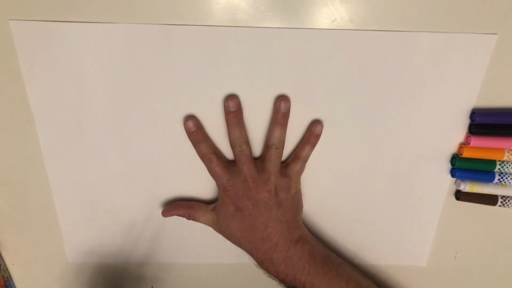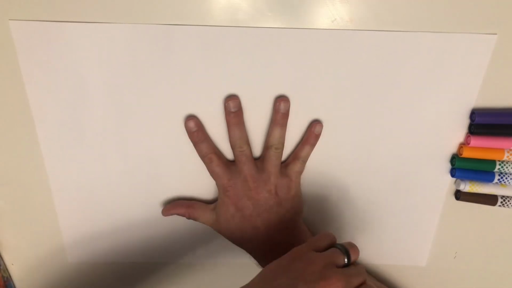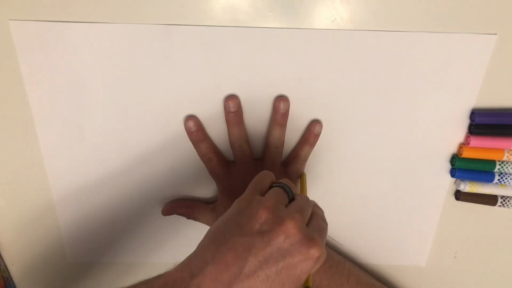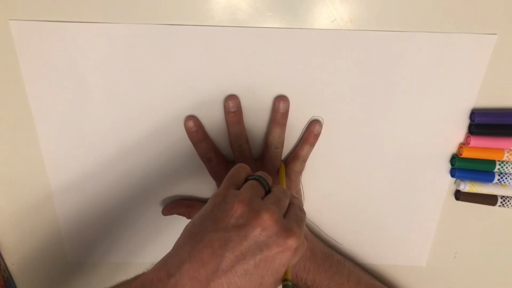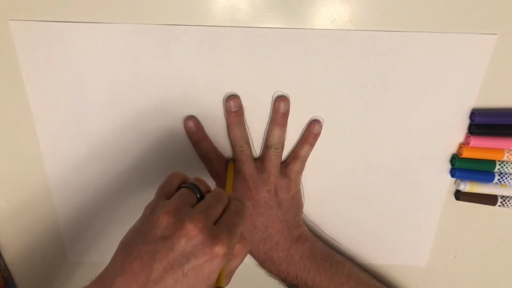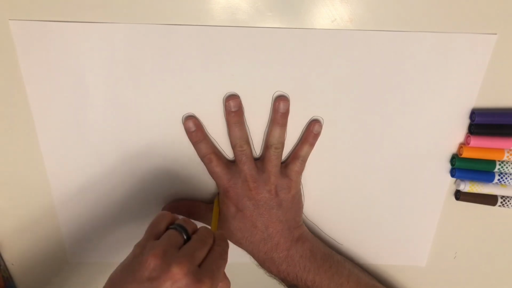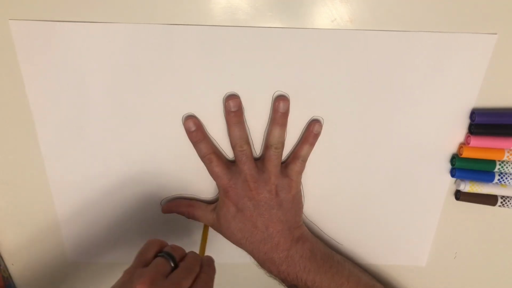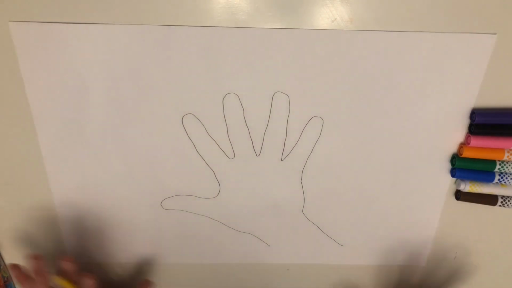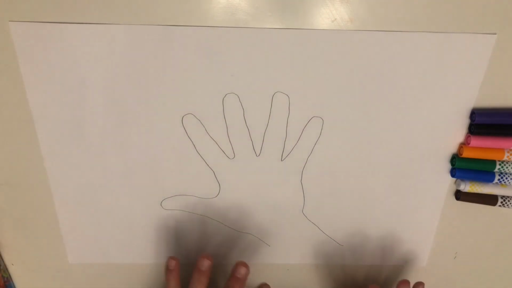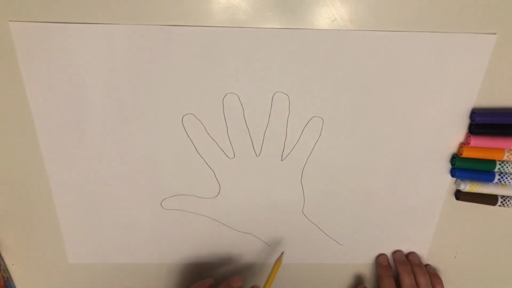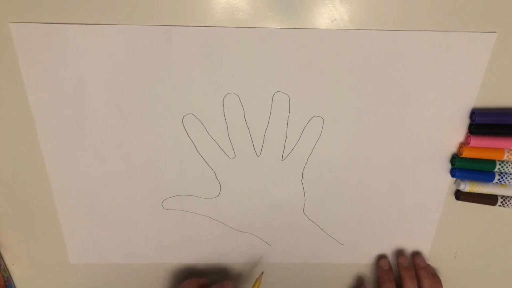I'm going to spread my fingers out as wide as they can go, and I'm going to trace it from the wrist, and trace all around my fingers. Okay, and then I'm going to stop there. So my idea with this drawing is my hand is going to be the branches of a tree and my wrist is going to be the tree trunk.